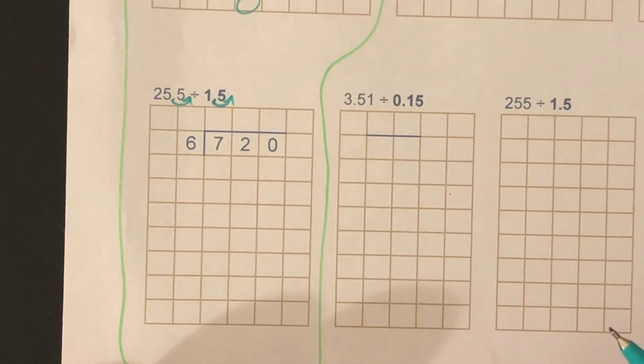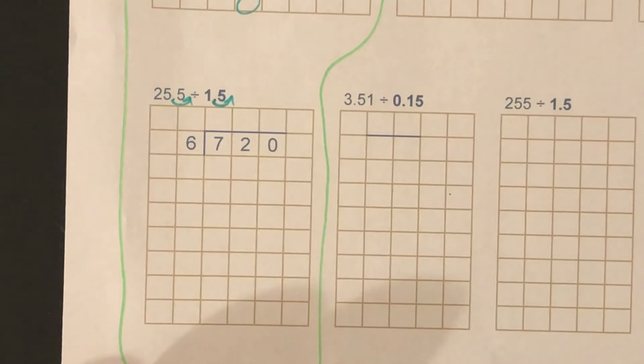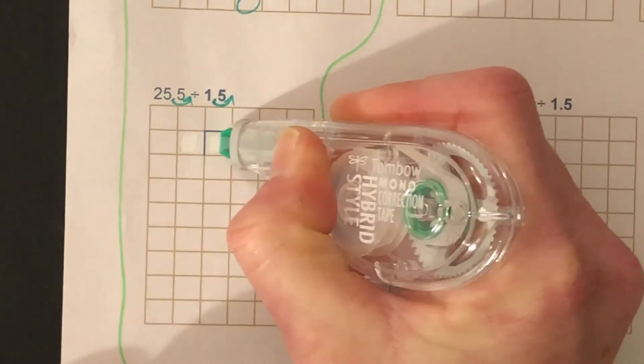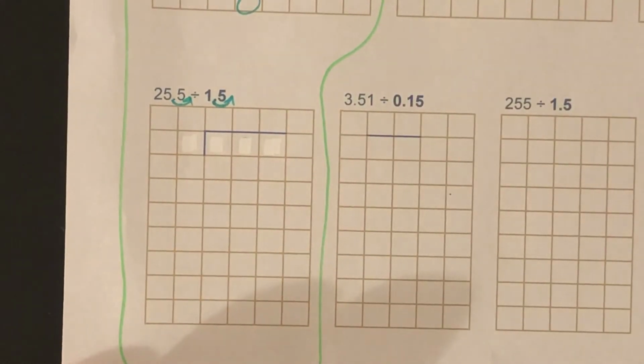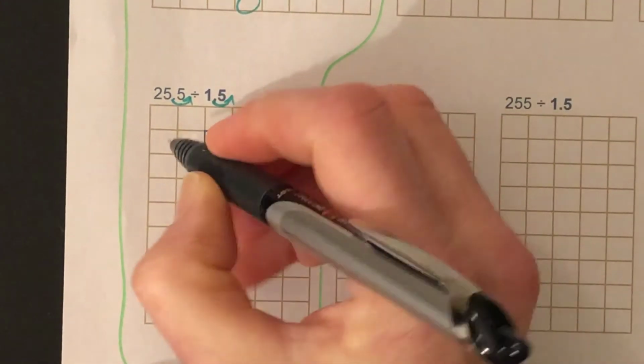Chances are your paper may not have this because once I catch this, I'm going to fix it. But my paper has it, so I'm going to use my trusty little pen. I love this thing. All right, I'll use a different pen. Funny how I just now noticed that. So now this is 15.